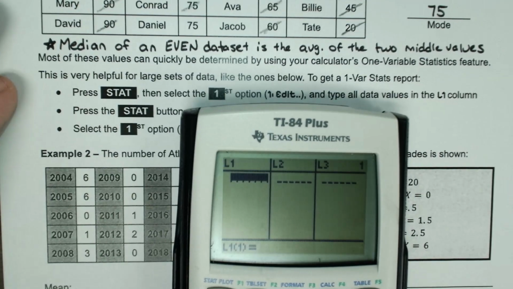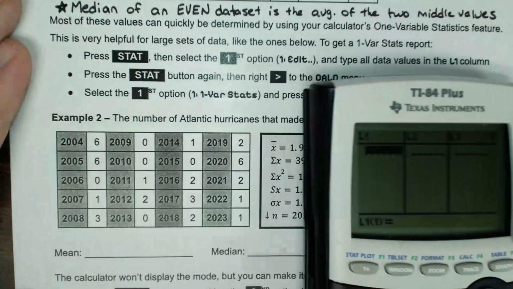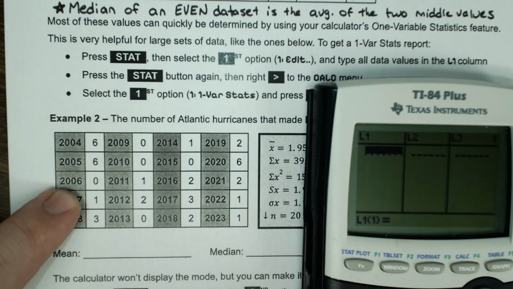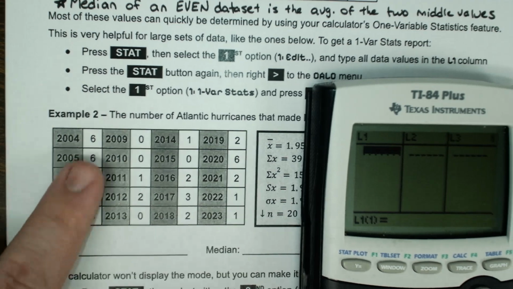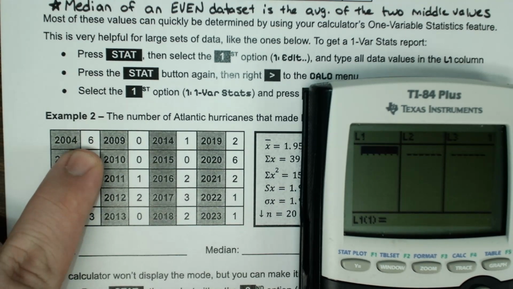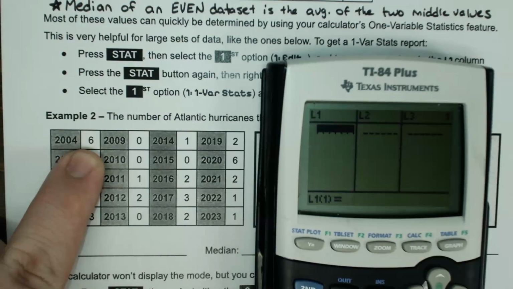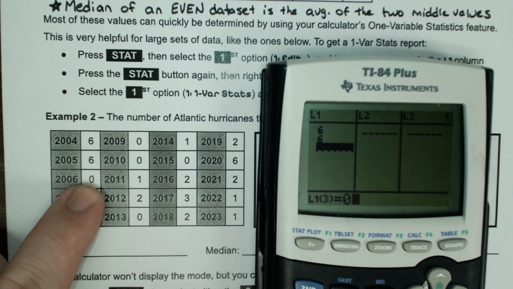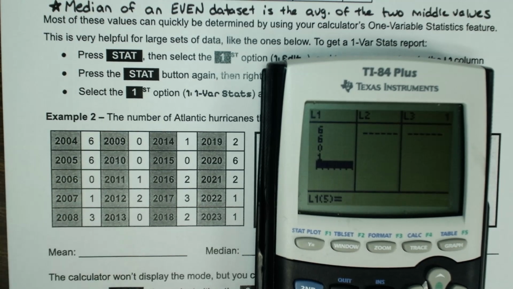So that first bullet point says Stat, first option, Edit, and then type all the data values into the L1 column. So be careful. We're not typing in the years 2004, 2005, and 2006. Otherwise, it's going to find the average of those years. We're typing in these numbers. In 2004, there were 6 hurricanes that made landfall. So 6, enter. 6, enter. 0, enter. 1, enter. 3, enter. And so on.